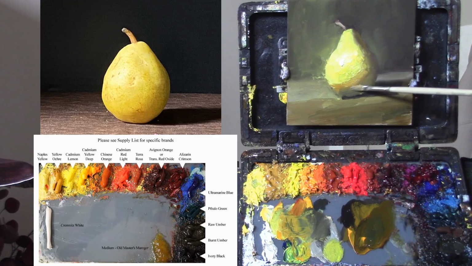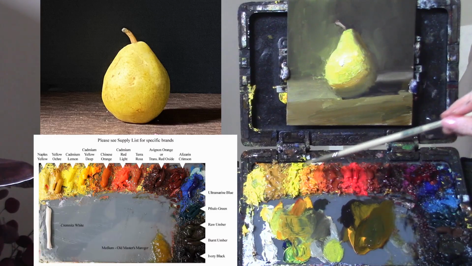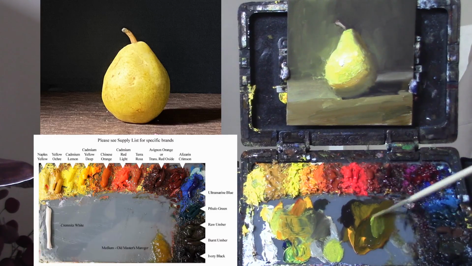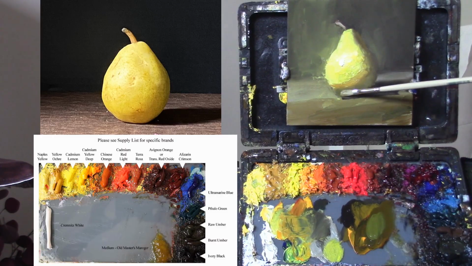It was my first time using oils, and the whole time I'd been really tense, painting this. It was just like a white ball. And the teacher came around and I asked her how to fix this mistake where I got outside the lines, and I didn't know what to do.